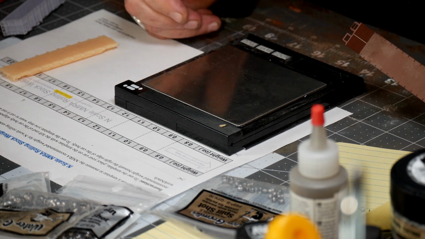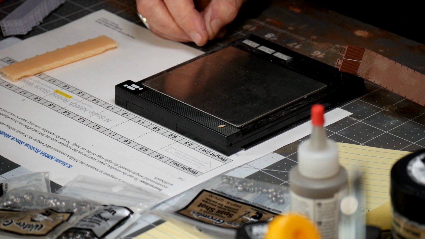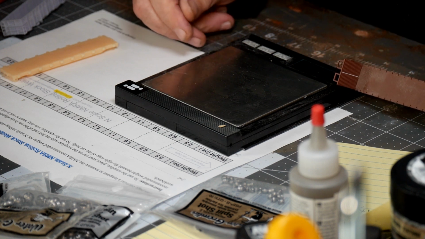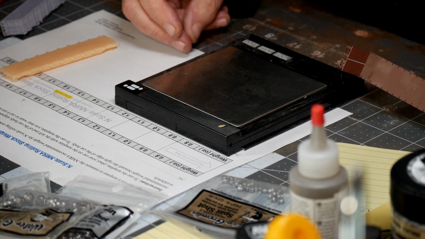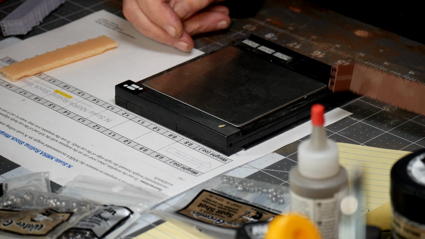My problem, of course, is with 3D printed rolling stock, because you know that I print an awful lot of rolling stock out of resin, and depending on how you do it, it can be heavy, it can be light, and you can run into all sorts of problems.